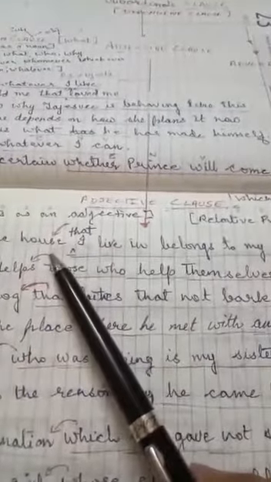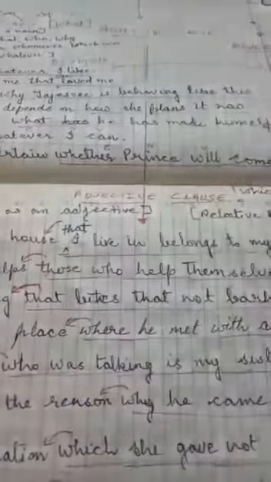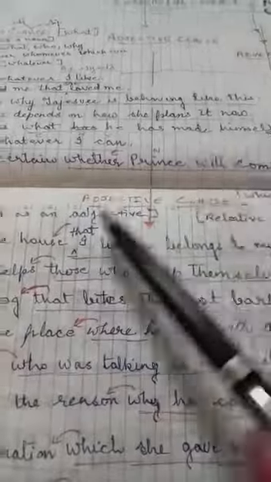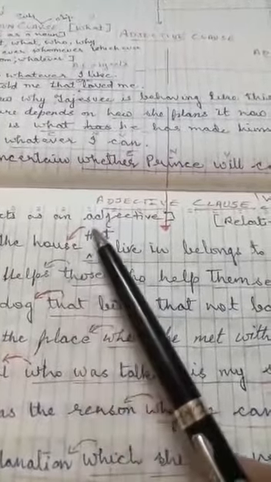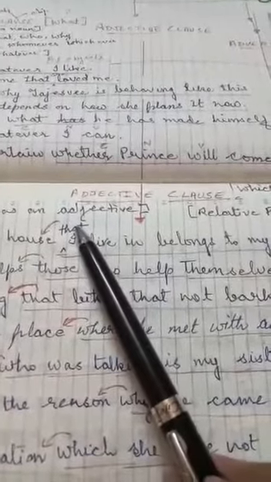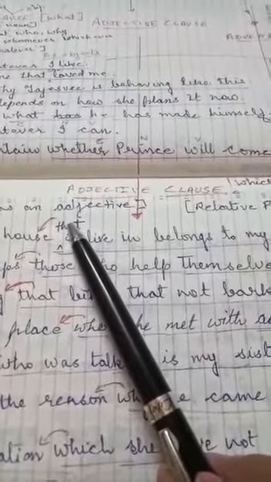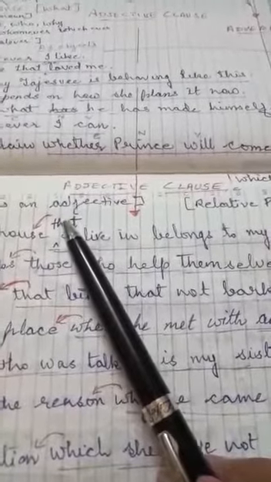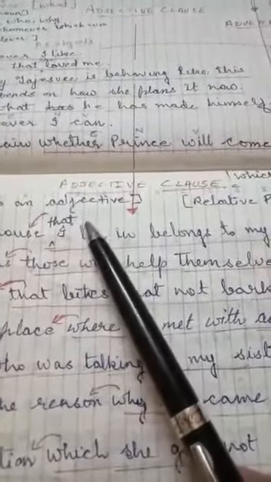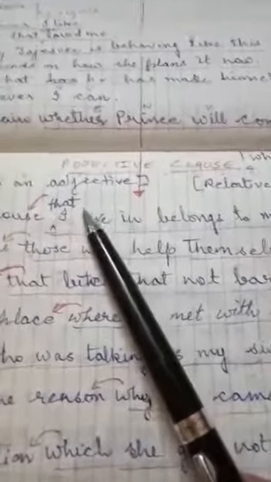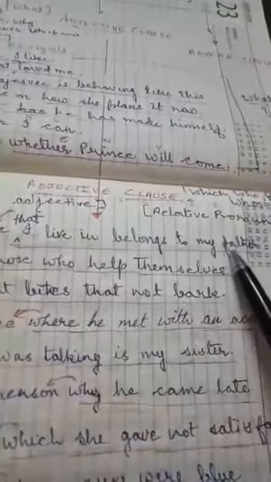Here, as I say, we are mainly talking about the subordinate clause. So where do we have the subordinate clause? The house that I live in. The subordinate clause starts from the word that. I told you the subordinate clause starts from words like that, whose, who, whom, what, whosoever, whomever, whichever, why, etc. That I live in belongs to my father.